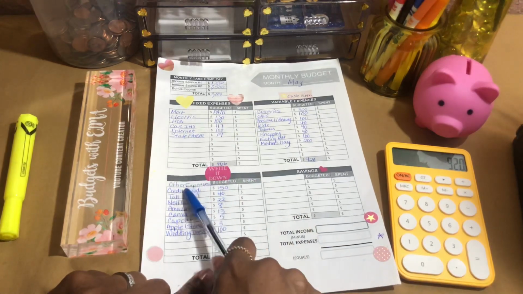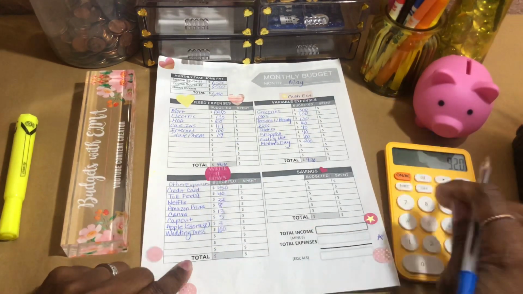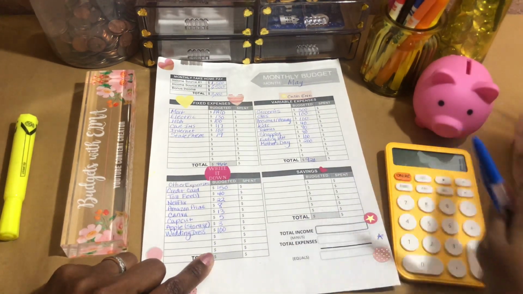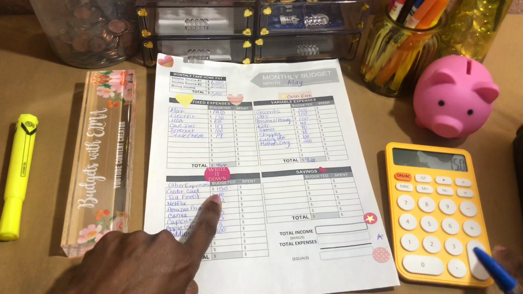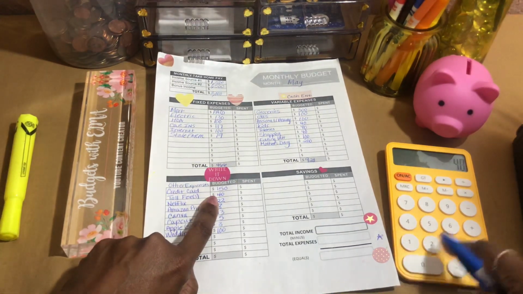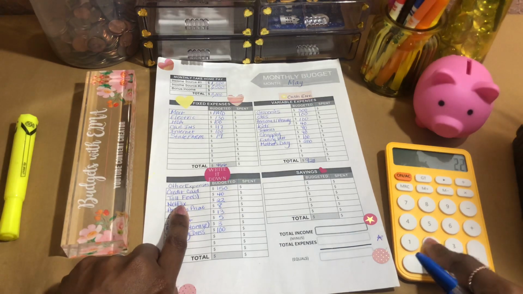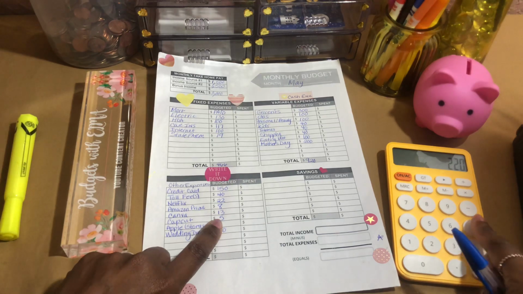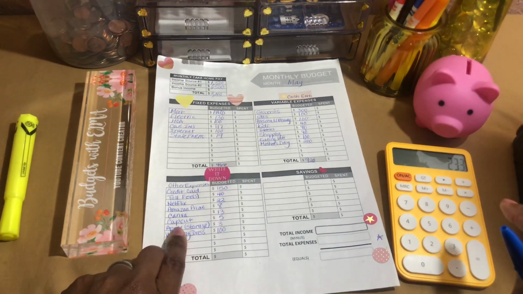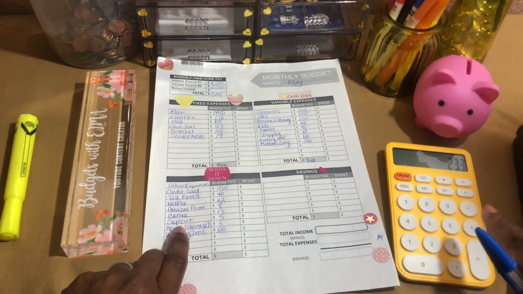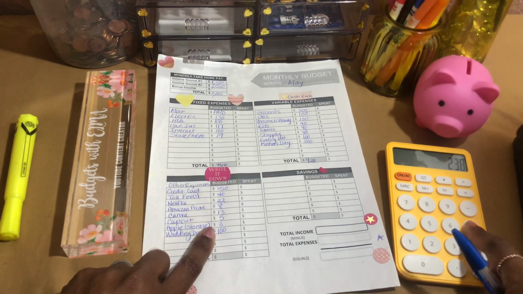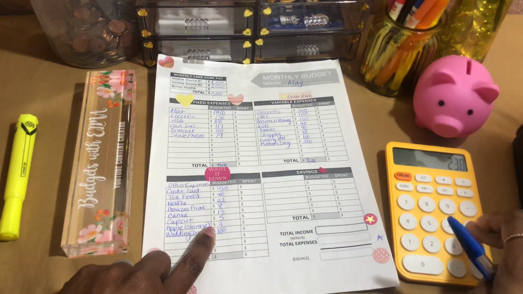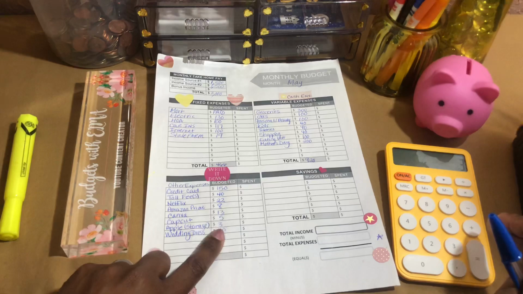So after we add all these other expenses, right? That gives me $150 for my credit card, $40 for the toll, $22 for Netflix, $8 for Amazon, $13 for Canva, $5 for CapCut, which I use for editing when I'm doing my videos, and $3 for my Apple account storage, right?